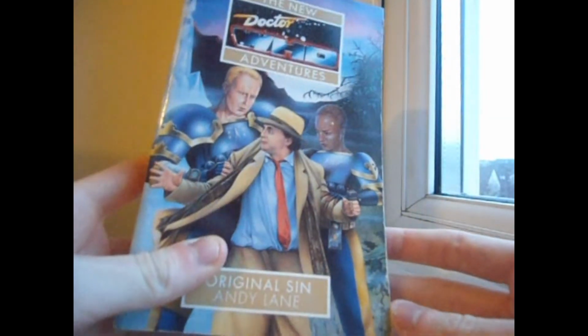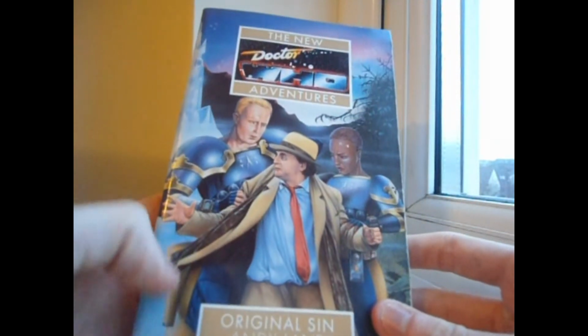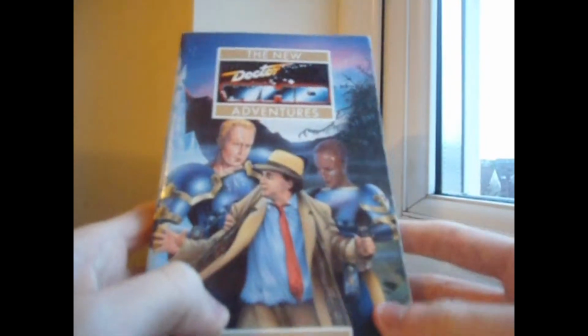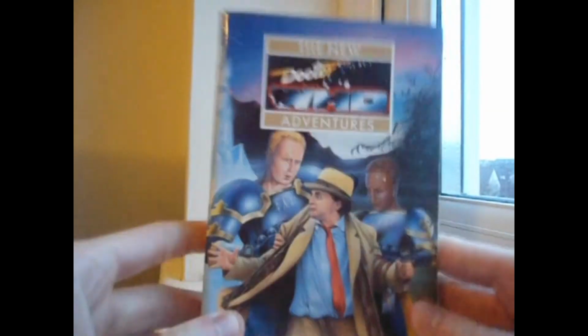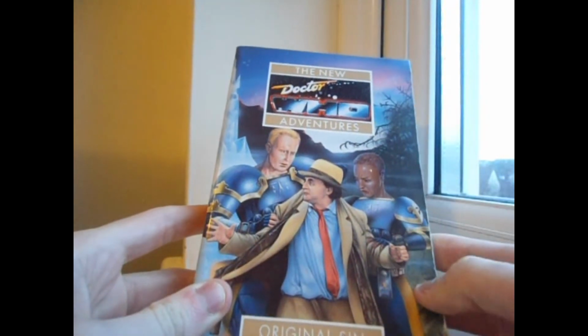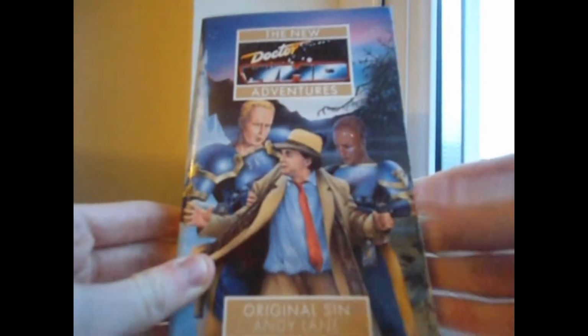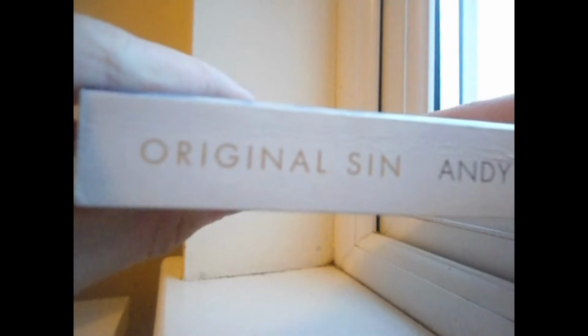Then here you've got a bit of a plateau of different plants and stuff. Then in the centre, taking up the foreground of this cover, we have Christopher Quedge and Rosalind Forrester arresting the Seventh Doctor. And then on the spine of this book we have Original Sin, which you can just about see there, Andy Lane, and the Doctor Who logo down there.